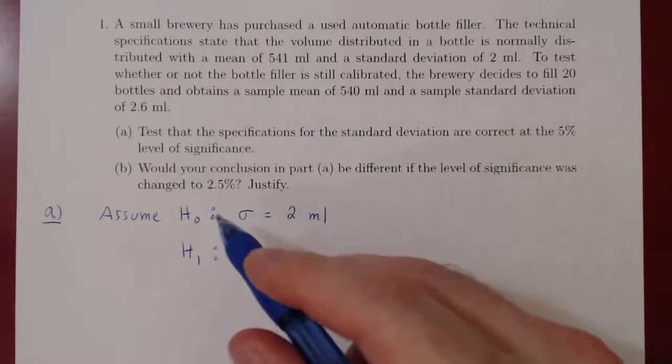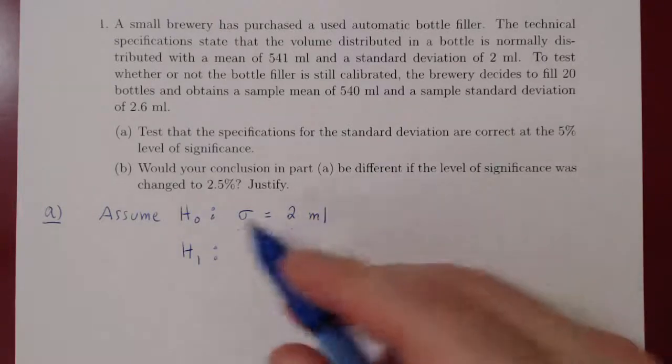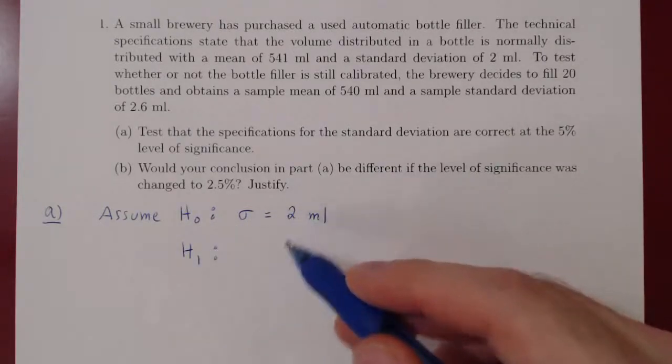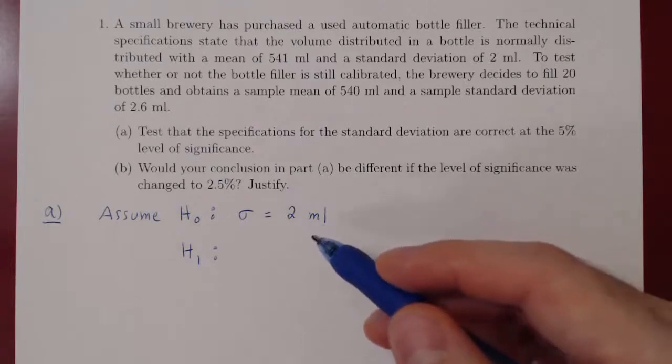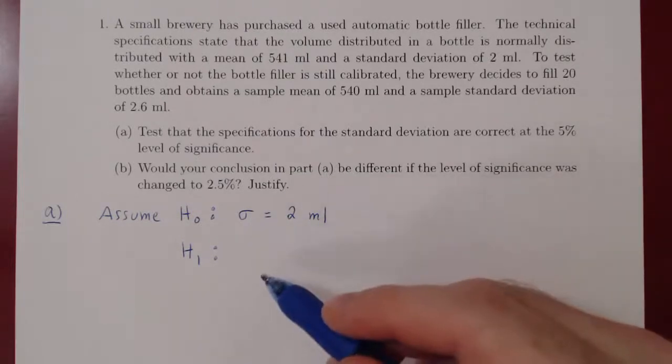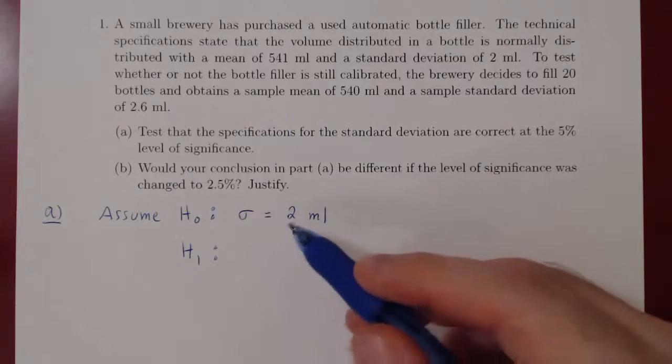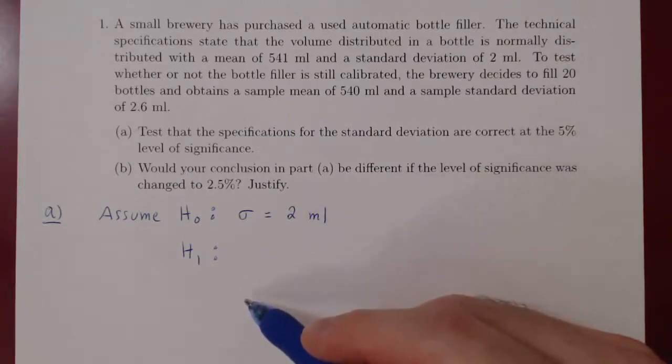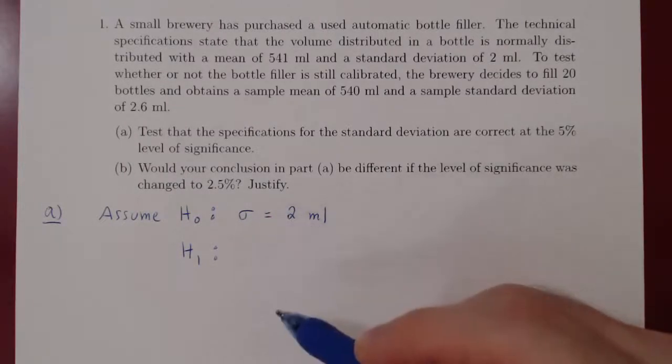And now H1 will be the alternate hypothesis, right? So the opposite of sigma being 2, and here we have three options. We could say sigma is less than 2 and have a left tail test. Sigma is bigger than 2 and have a right tail test, or sigma is different than 2 and have a two-tail test.